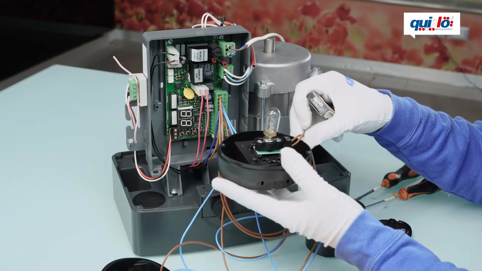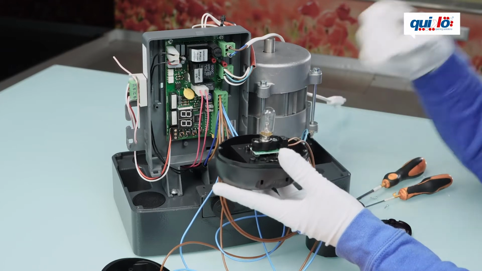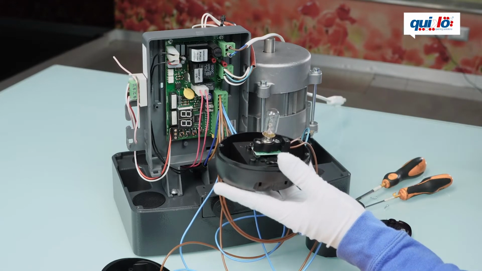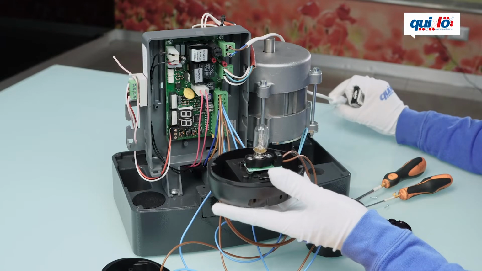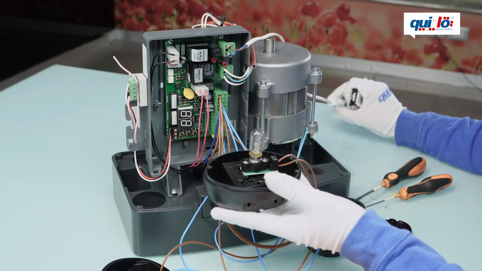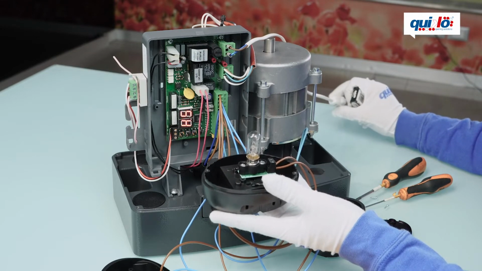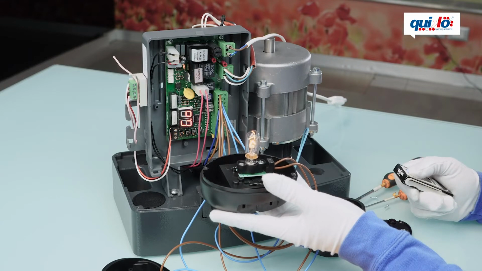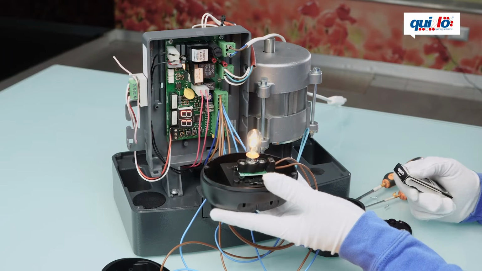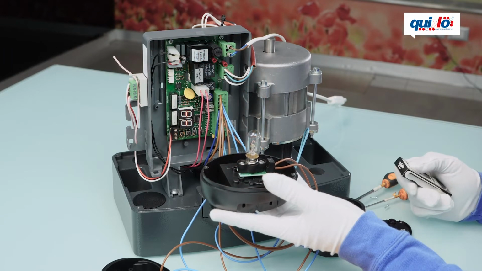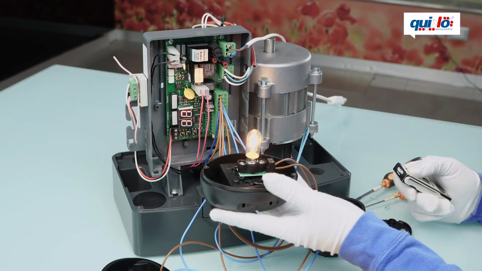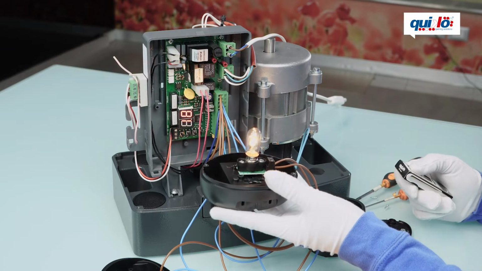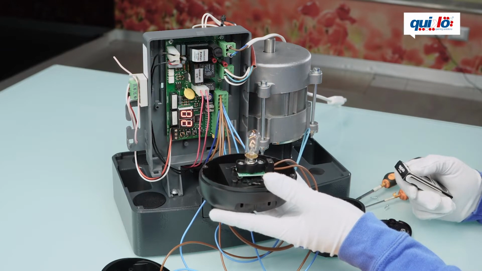It is a 24 volt output for the flashing lamp, so no high voltage needed. We can now check if the connections were done properly by switching on the system and giving a start signal to the system. The flashing lamp is flashing. It will flash at high speed during opening and slow speed during closing.